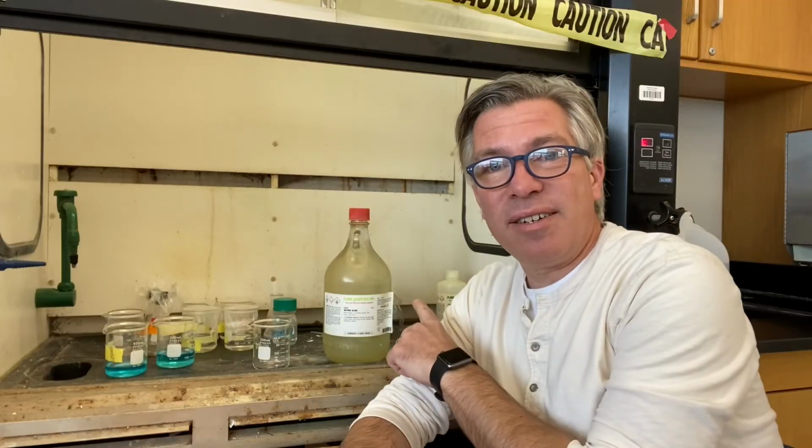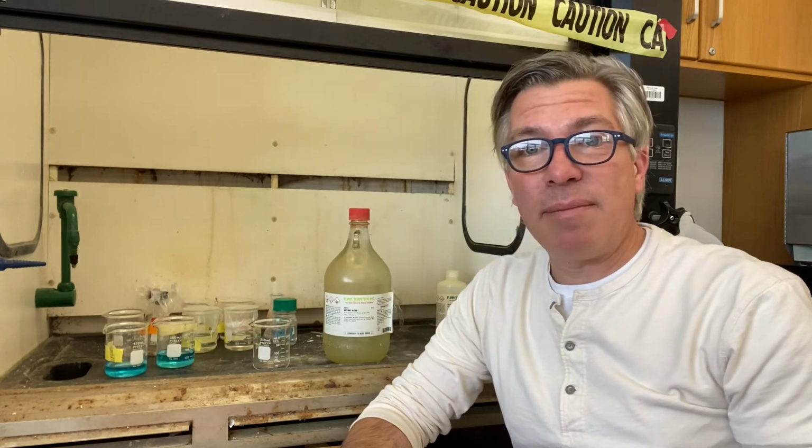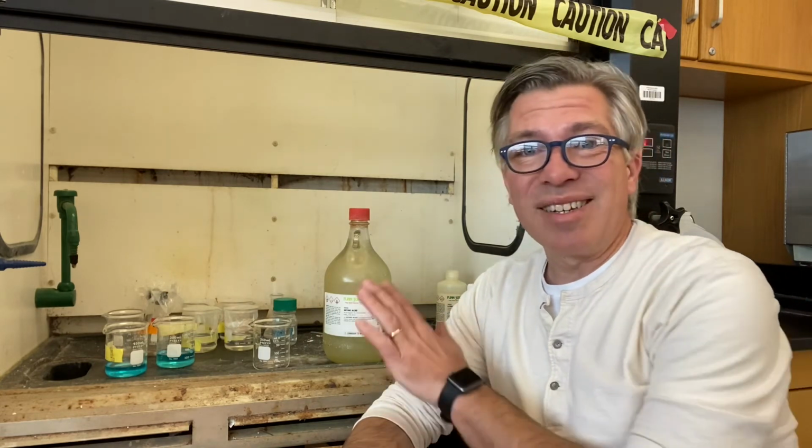I'm going to start with this wire. I'm going to find the mass of it first, and then I'm going to dissolve it. This right here is concentrated nitric acid. It's almost 16 moles per liter. What that means is it's really scary. Like, you really don't want to make it angry. You want to talk nicely to it, treat it with respect, otherwise bad things happen.